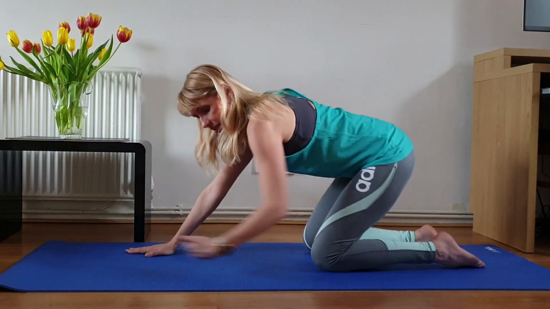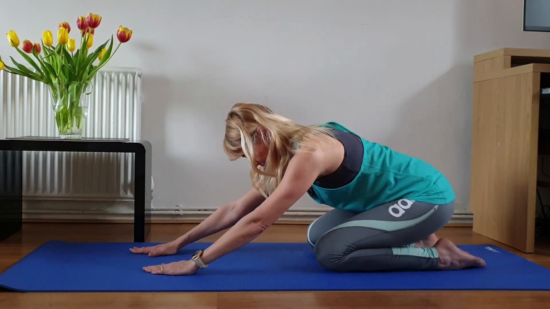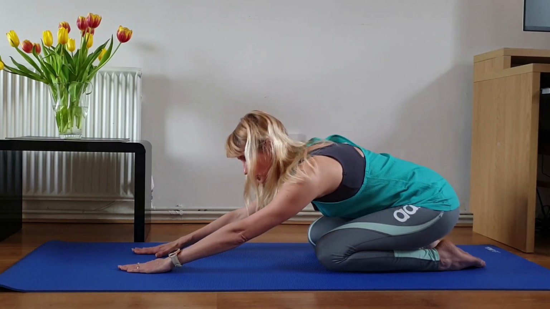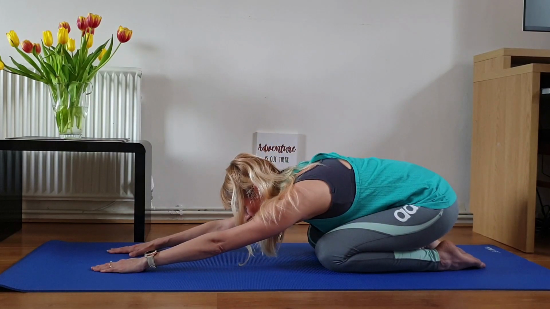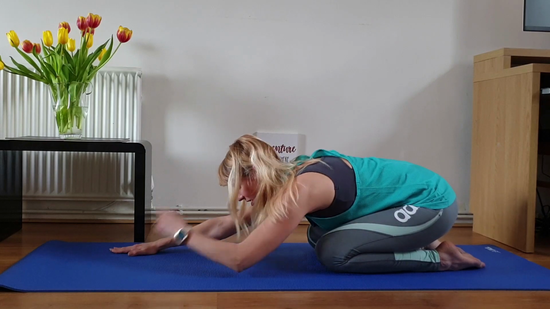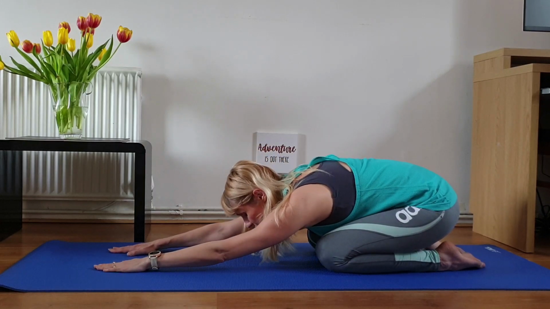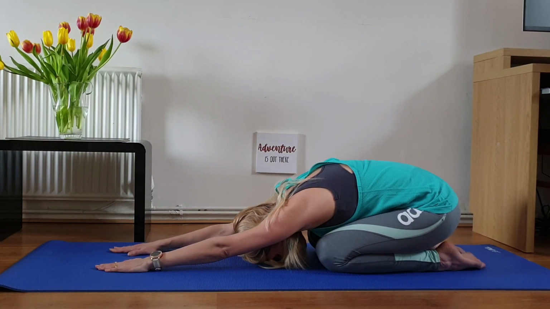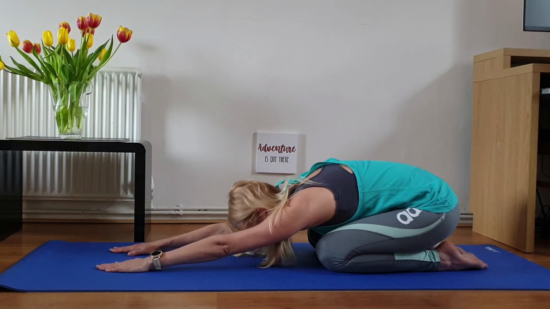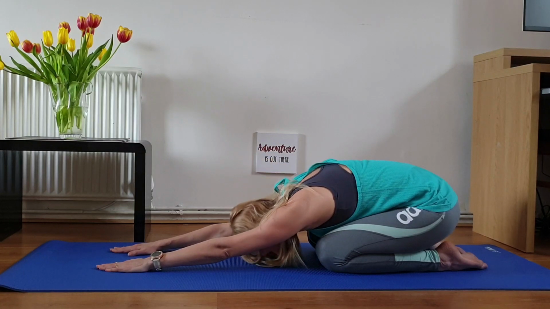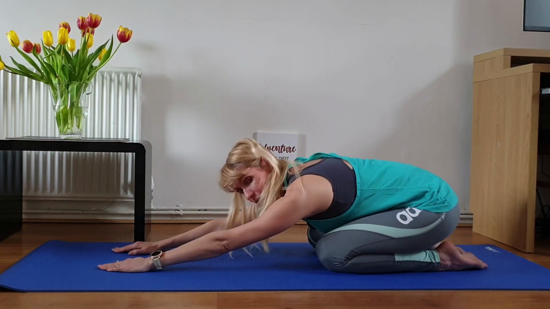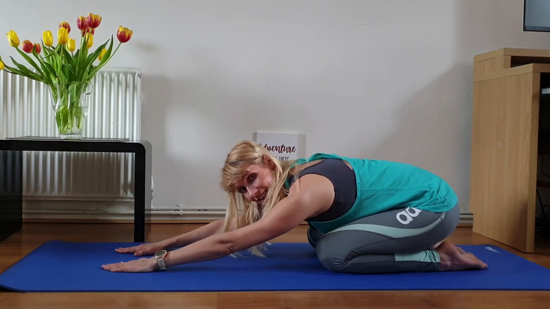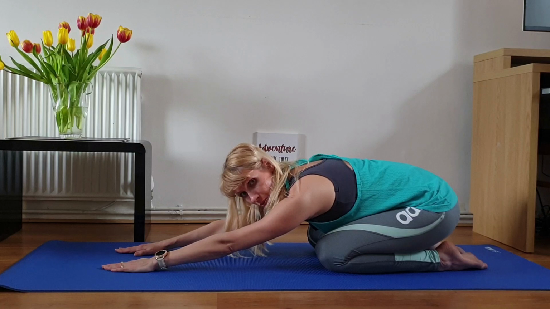So if you can, sit your bottom on your heels, your knees in alignment with your hips, and then you slide your arms directly forward and you feel a lovely stretch of your spine. And then you aim to pull your forehead down on the mat. So this is the ideal position, your bottom on your heels, and the forehead on your mat.